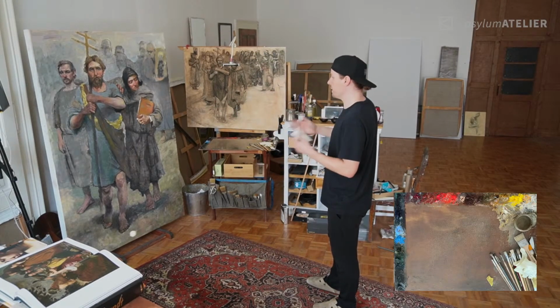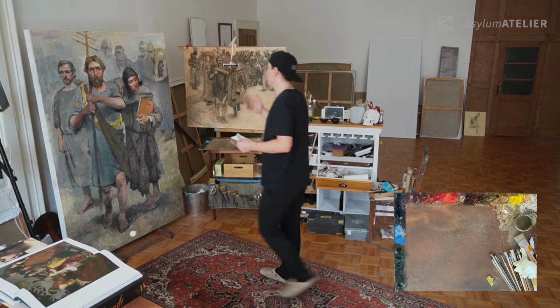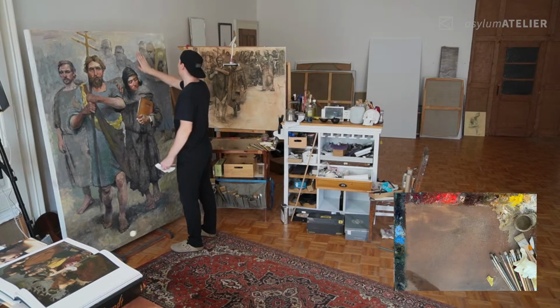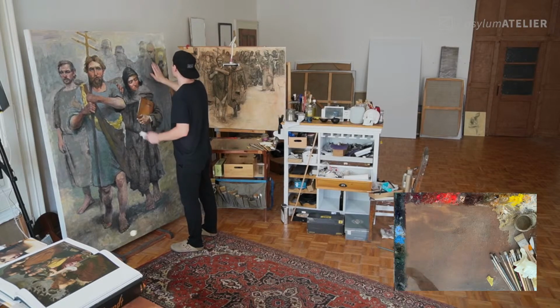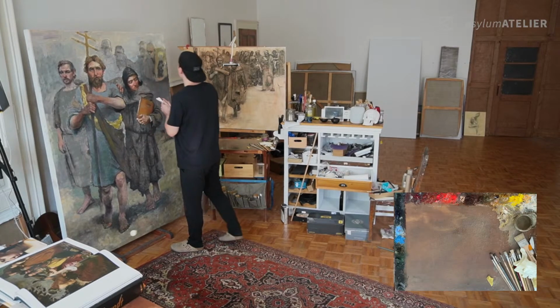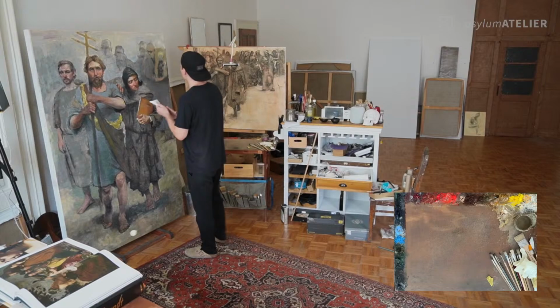I'm varying these layers, so if this is a cooler kind of underpainting, you might say, but this is really almost no paint here, it's really like imprimatura almost.